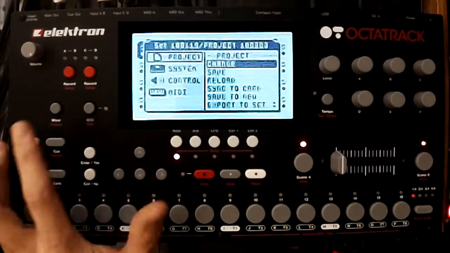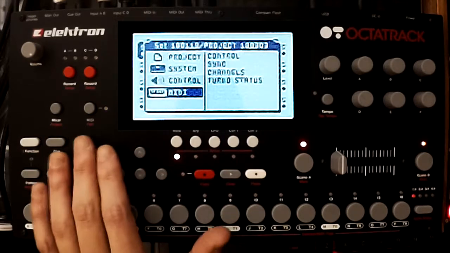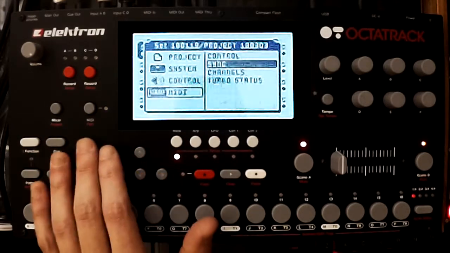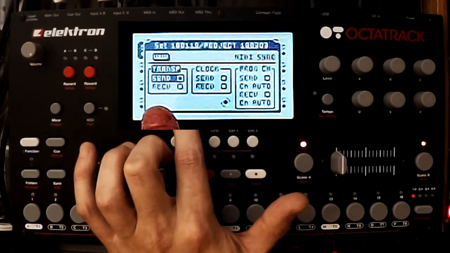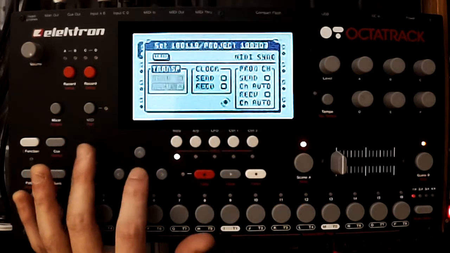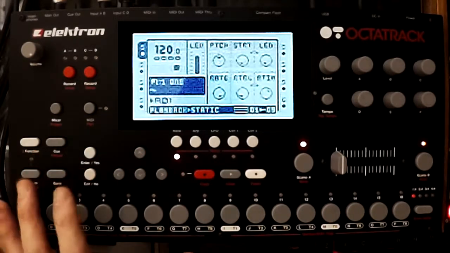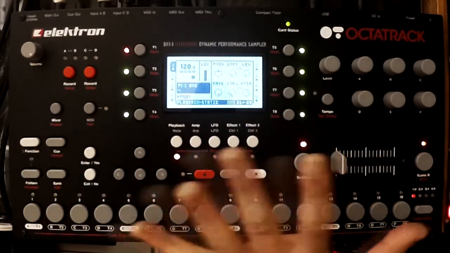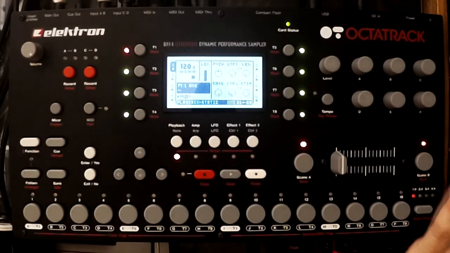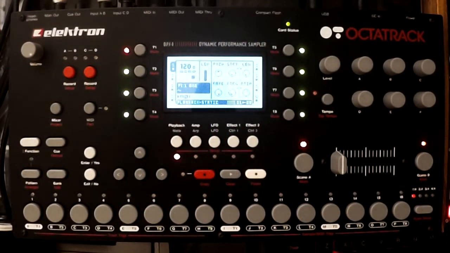We're going to go back into the project view here, and we're going to go down to MIDI and sync. We have transport, send, receive, clock, send, receive. I'm going to enable all of those because this is actually set up, I press exit twice, as a slave to my Deluge. And it also sends the MIDI to my Novation Circuit and my EMX currently.